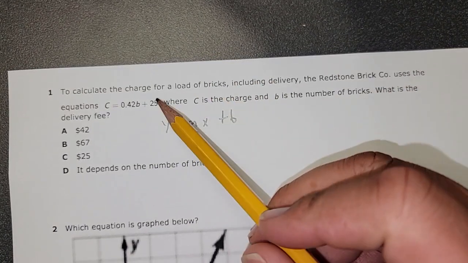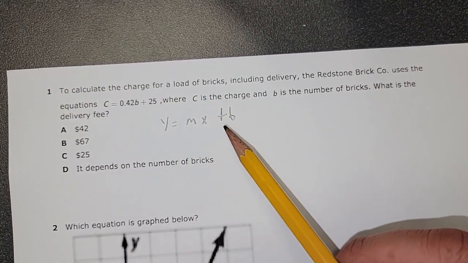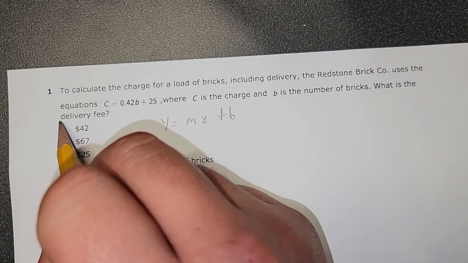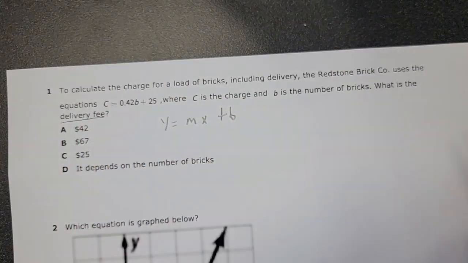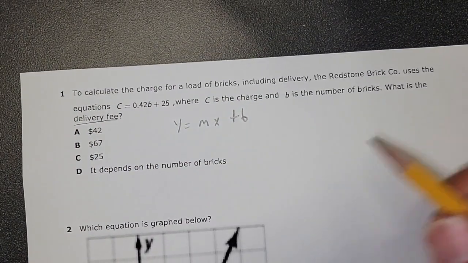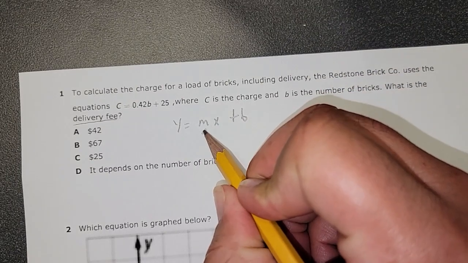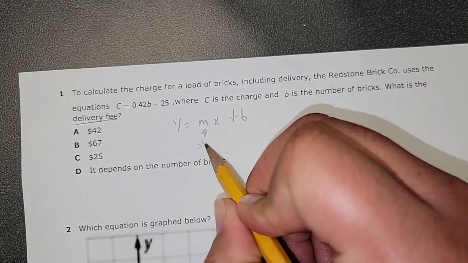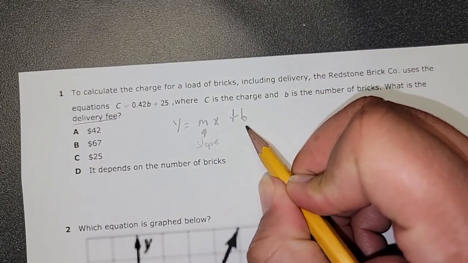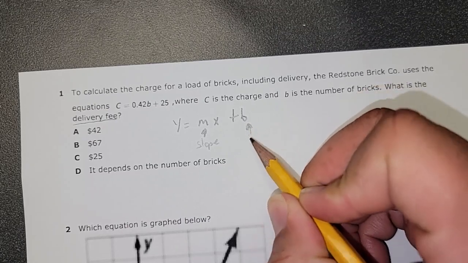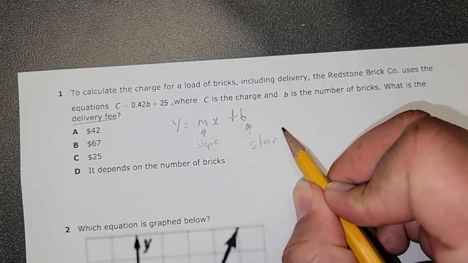All right, guys, in this question, we have an equation that's in y equals mx plus b form. And it says, what is the delivery fee? Basically, we have a keyword, fee, here. So there's two things. We have your m, which is the slope, and then we have the b, which is the starting point.